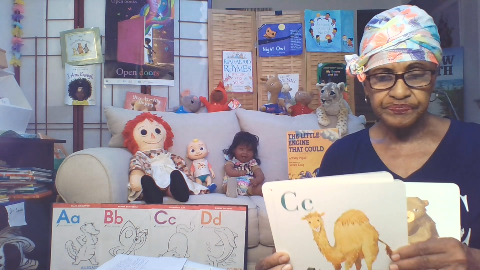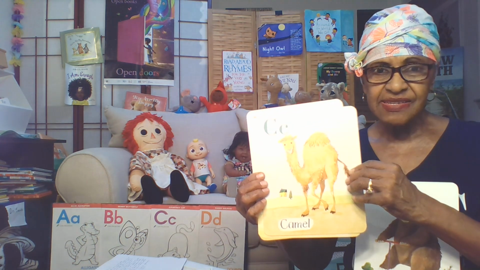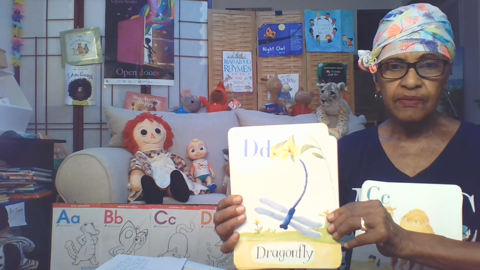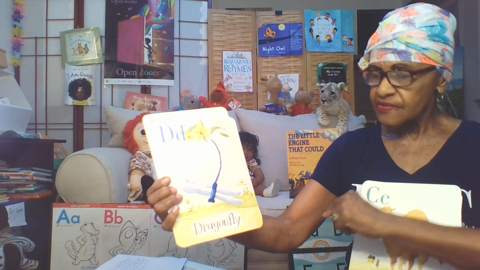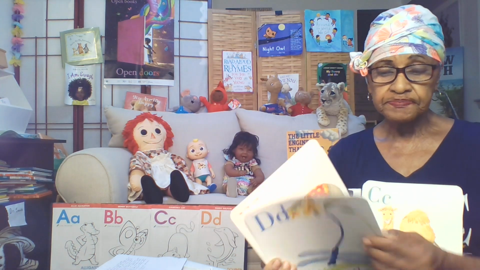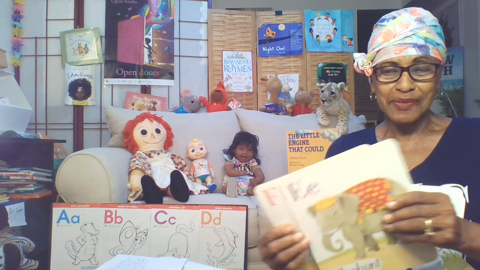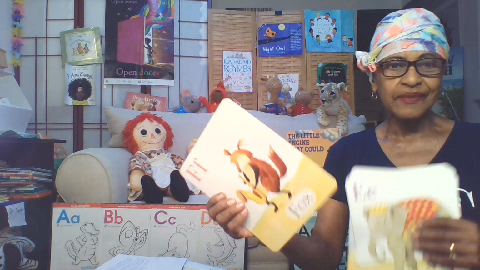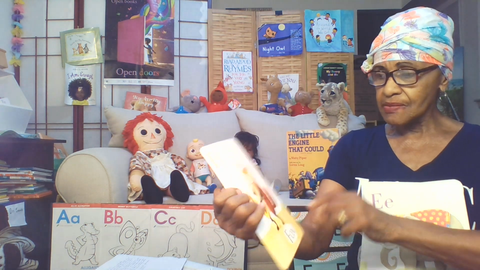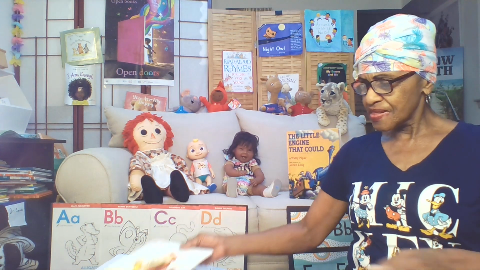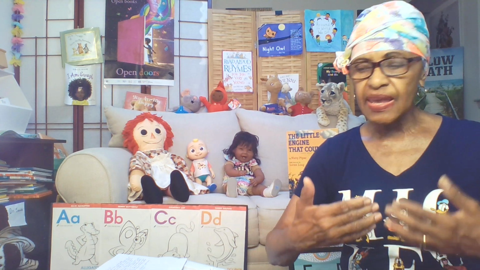The C. Remember, ask them to identify the picture and to always make the sound of the letter. Dragonfly. Camel. Elephant. We've got to find something else that begins with the letter E besides the elephant. Like an egg or something. Oh, look at this guy. Fox. Instrument there.